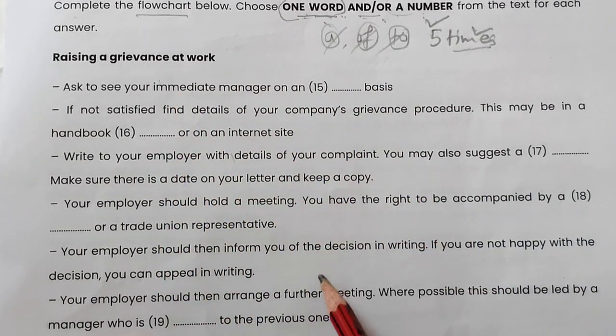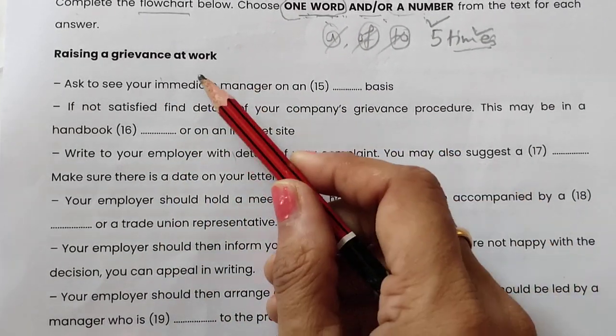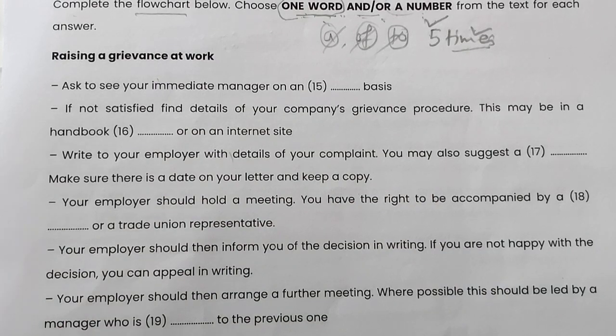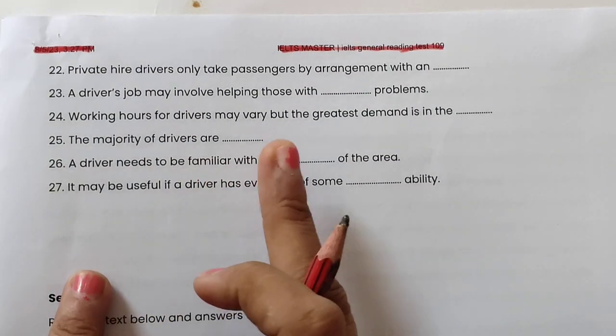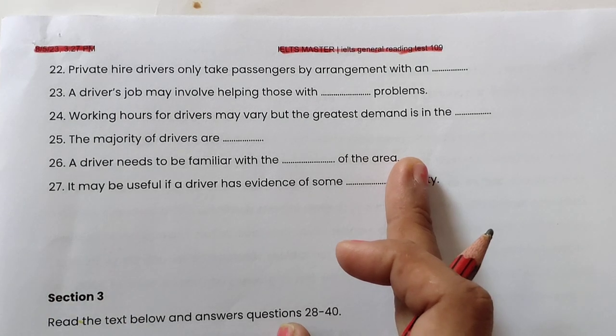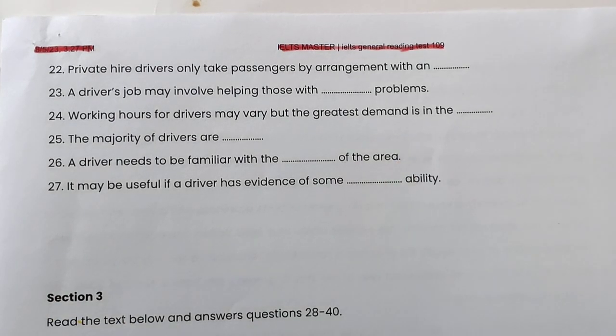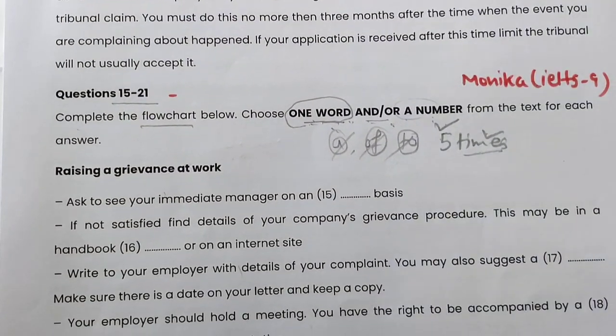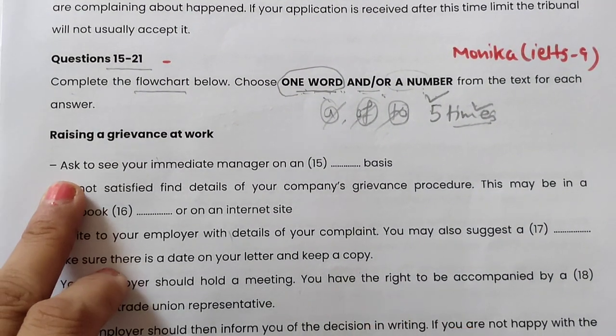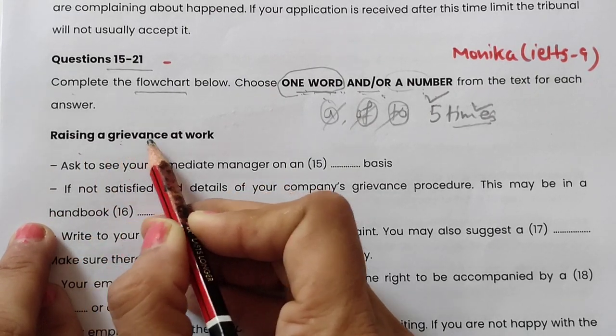Okay, first type of question, we have these fill in the blanks, indirectly you can say, and second also they have given us fill in the blanks, with some instructions also. Let's start with the first type of question, that is raising a grievance at work.